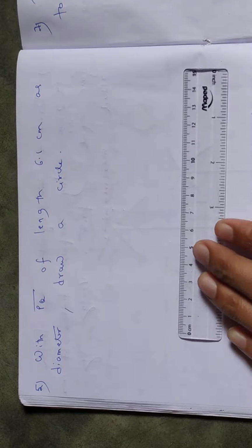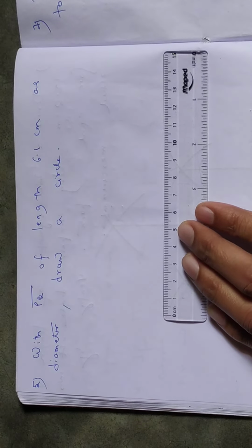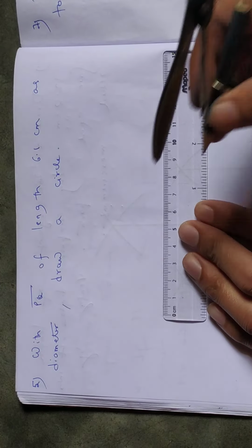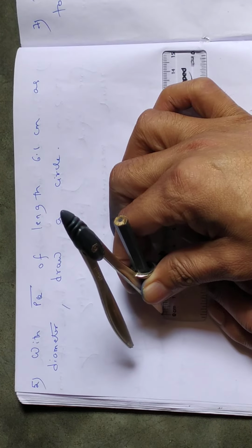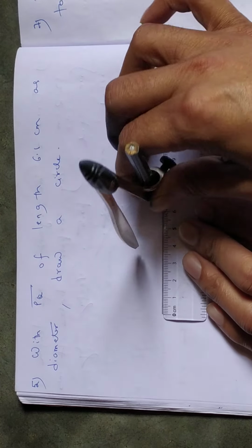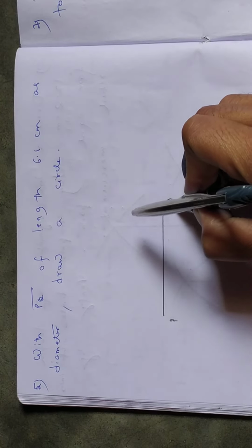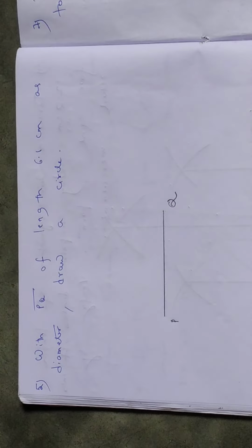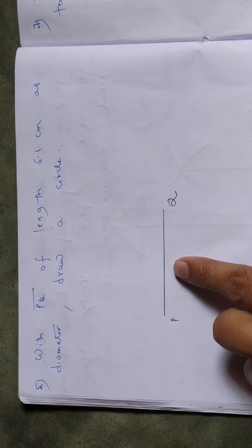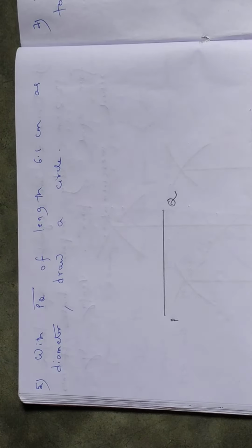Now how to do? First we will draw a line segment of length 6.1 centimeter. So here, this is your 6.1. Okay, this much is 6.1. This is PQ. Now with this line segment as a diameter, you have to draw a circle.